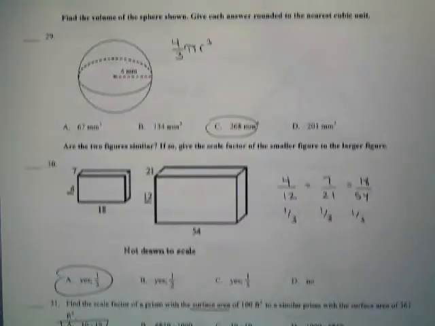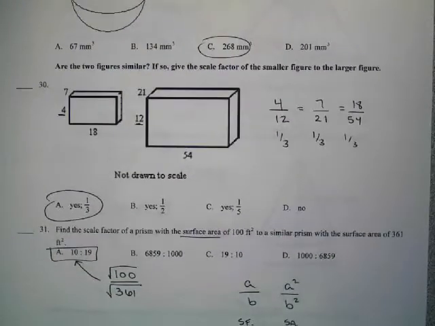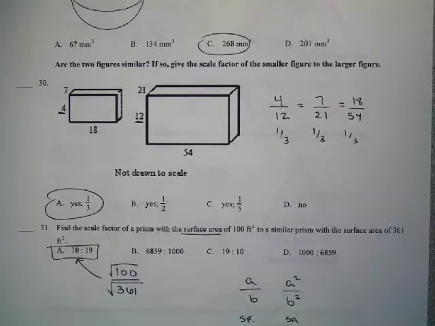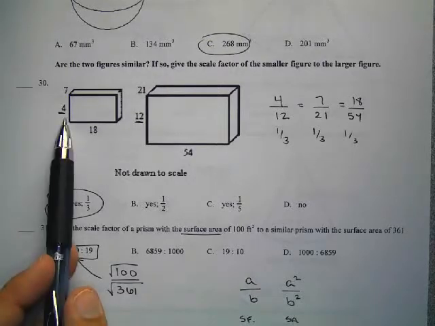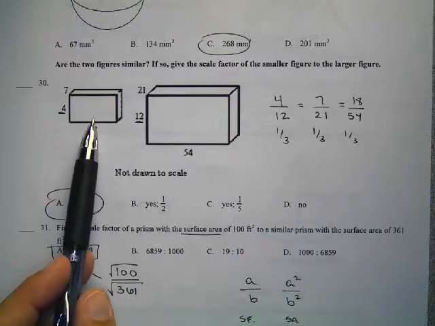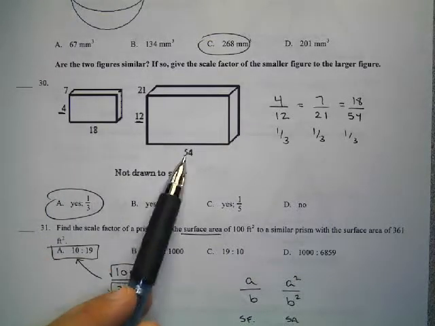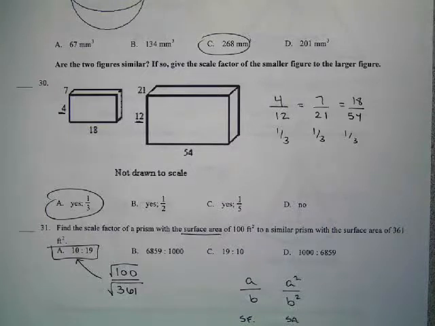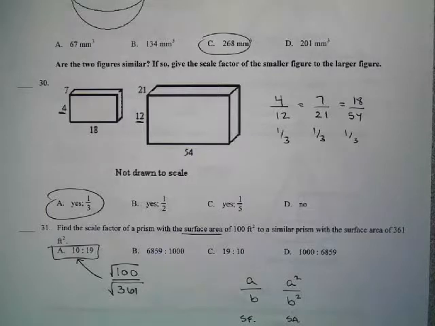The similar figures, which was the last thing we'd been working on in class, you just want the scale factor of the small figure to the larger figure if they're similar. So you need to use all 3 pairs of numbers. So we start with 4/12, 7/21, 18/54. All of those reduce to 1/3, so they are similar, and that is your scale factor.